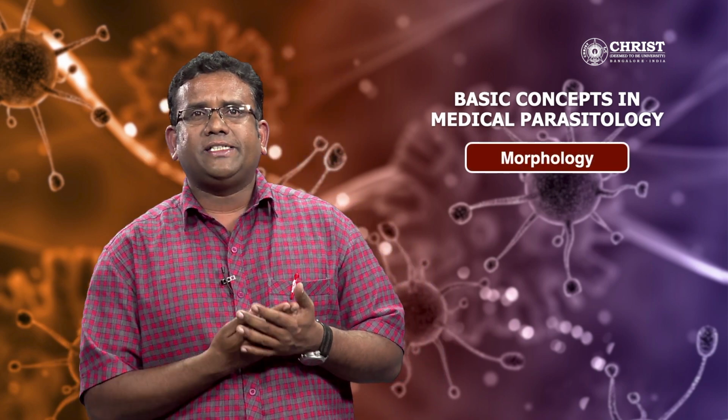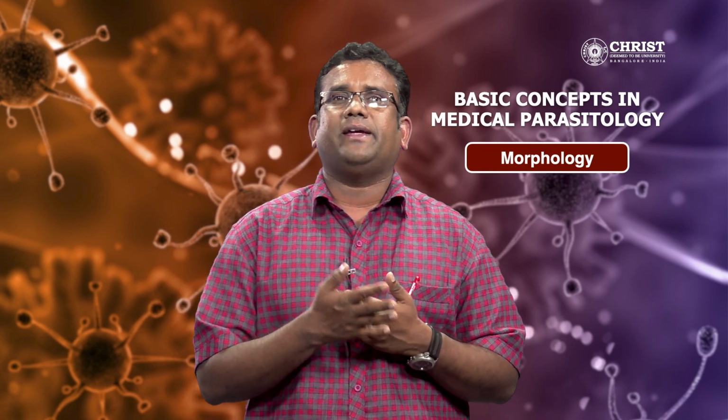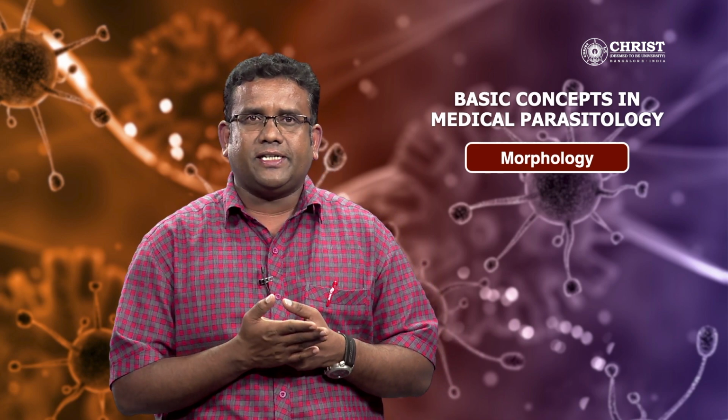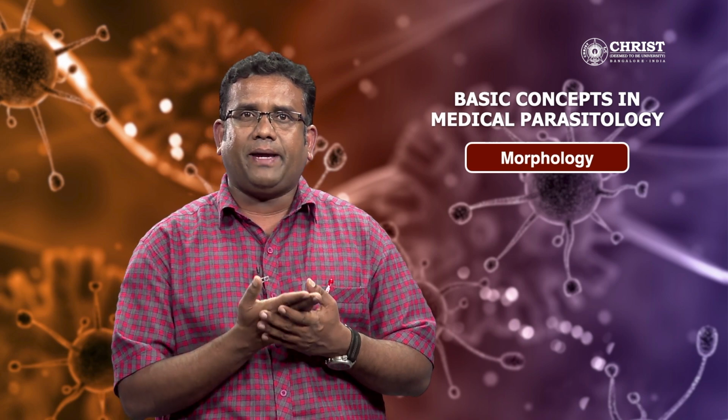Morphology. Morphology includes size, shape, color and position of different organelles in different parasites at various stages of their development. This is especially important in laboratory diagnosis, which helps to identify the different stages of development and differentiate between pathogenic and commensal organisms. For example, Entamoeba histolytica and Entamoeba coli.